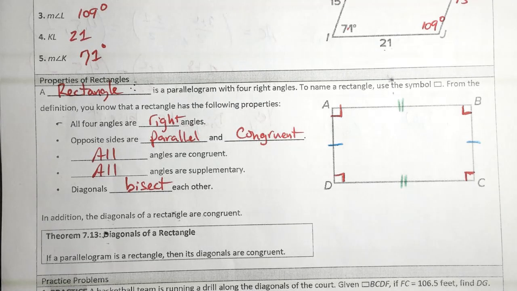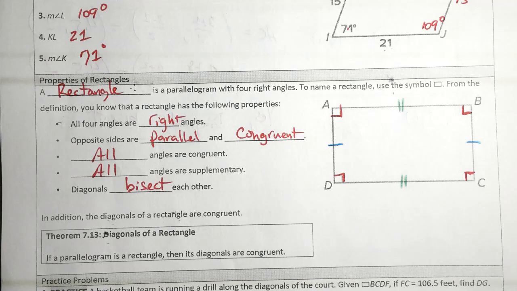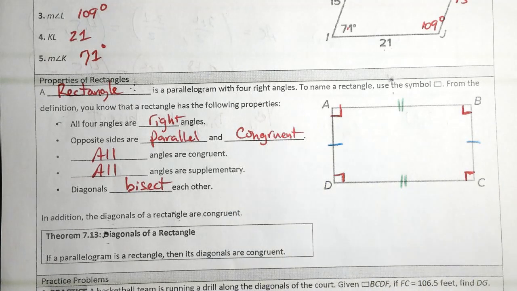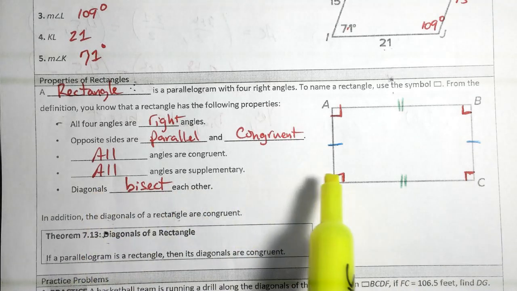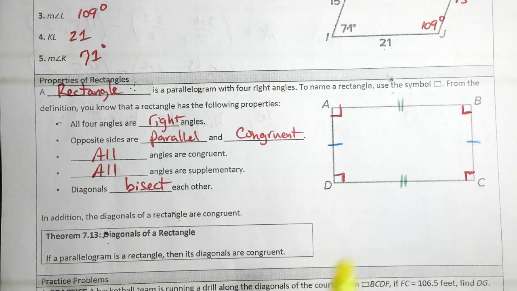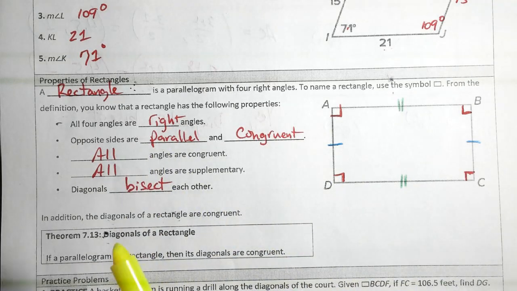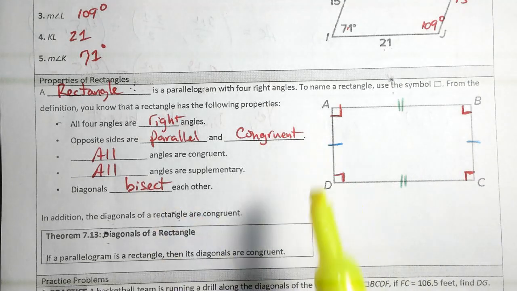All right, so properties of rectangles. A rectangle is a parallelogram with 4 right angles. To name a rectangle, use the rectangle symbol there. From the definition, you know that a rectangle has the following properties. All 4 angles are right angles. Opposite sides are parallel and congruent. All angles are congruent. Well, they're all right angles, so they all have to be congruent. All angles are supplementary. Well, 90 plus 90 is 180, so yep, that's true too.